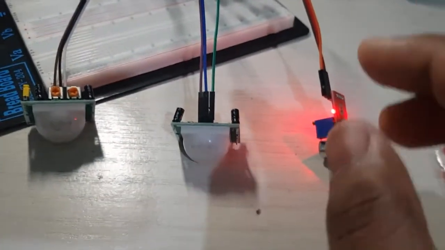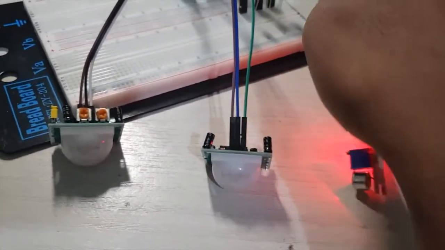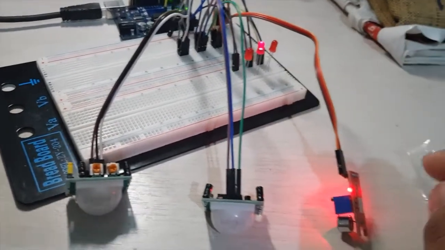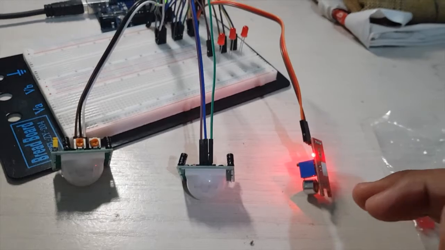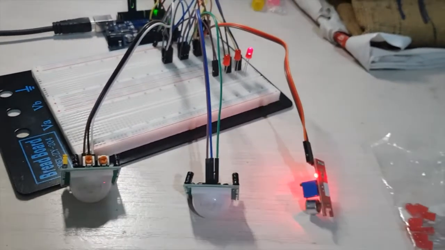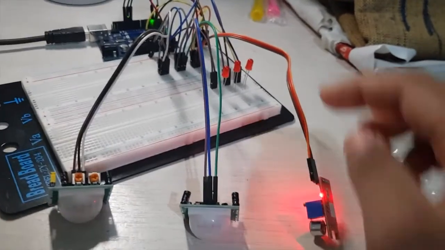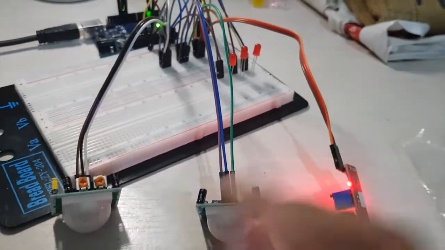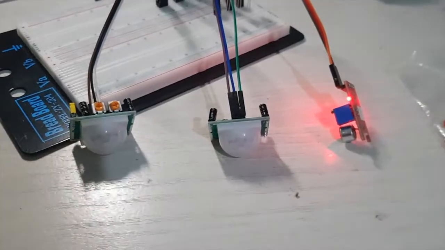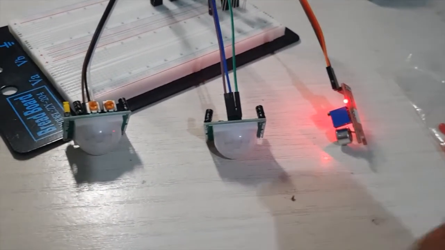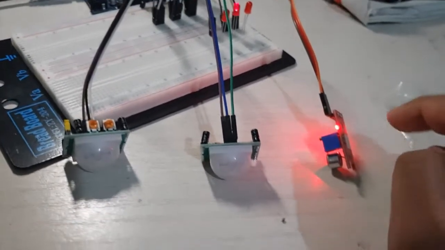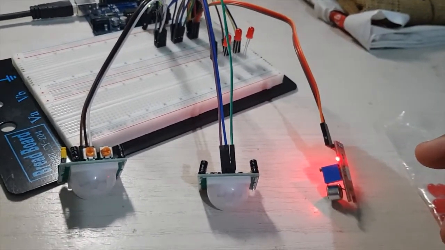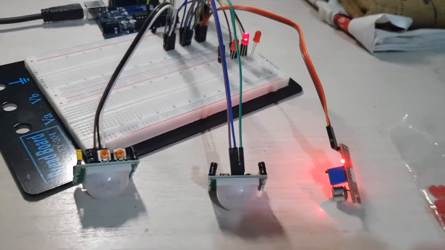If there's motion by this sensor, this LED turns on. If motion is detected by this one, this LED turns on. And if the sound value reaches above a certain value, which I will show you in my code, then this LED turns on. For now, as you can see, the LEDs are blinking, which means they are detecting motion, which they should. And as I'm speaking right now, the sound sensor is also detecting sound values. So that means this is working.